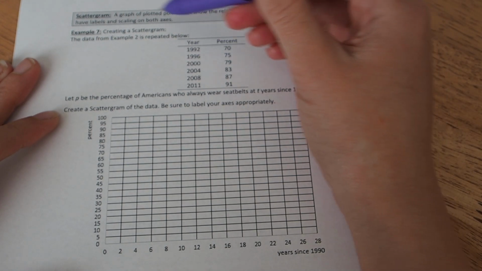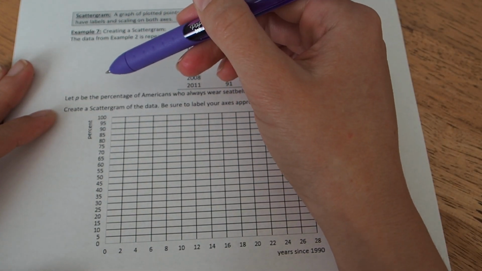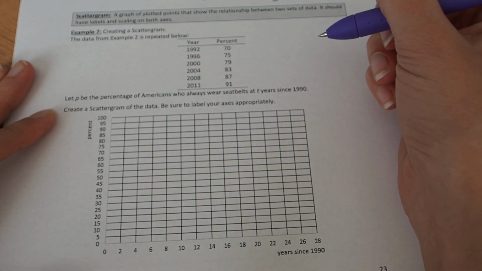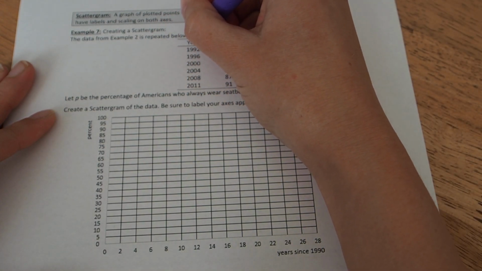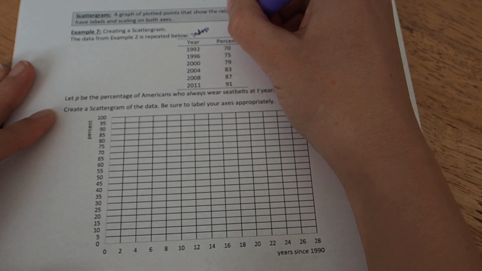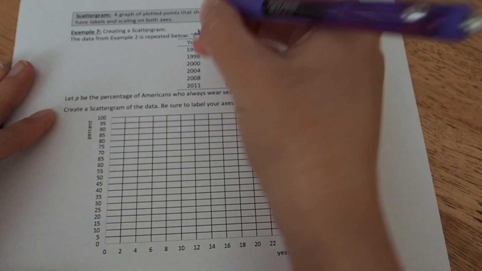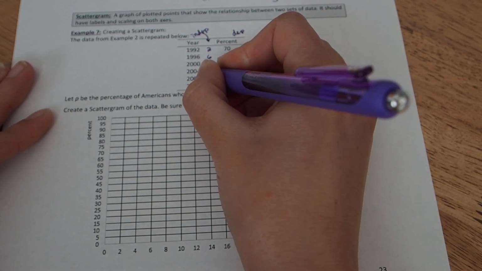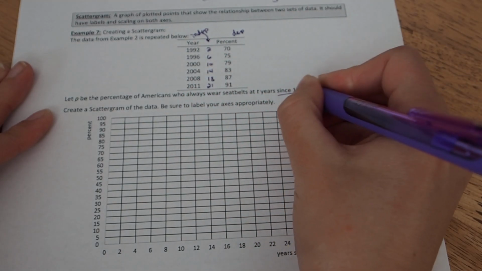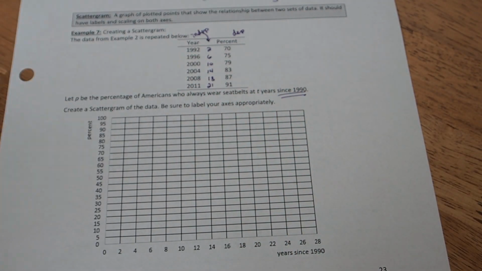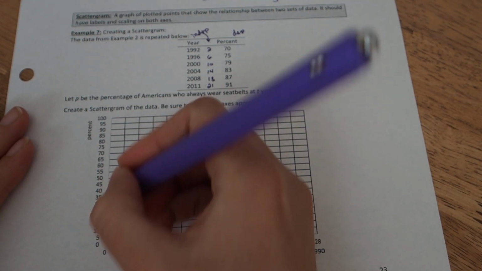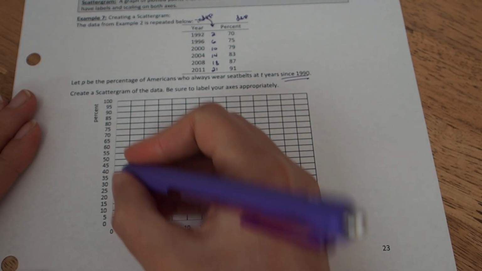And it's already the data from example 2, so I know that I've already identified the percentage as being dependent on the year. So I have my independent and my dependent. And I also know that my independent is actually the 2, 6, 10, 14, 18, and 21 because I'm talking about years since 1990. So again, it's the same example that we'd seen before. Okay. So I want to graph this. I'm going to start with 2, 70. So independent is 2, dependent is 70.